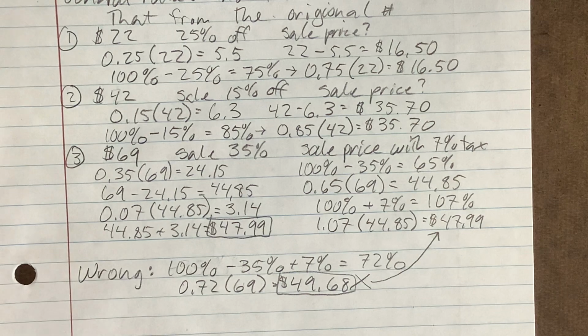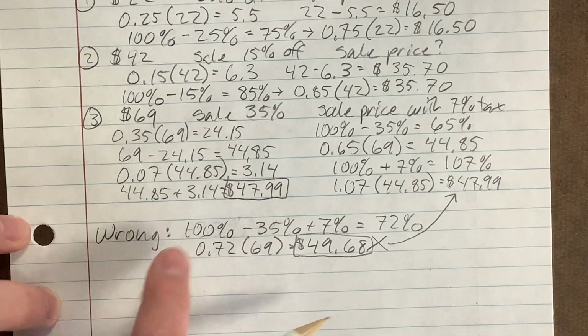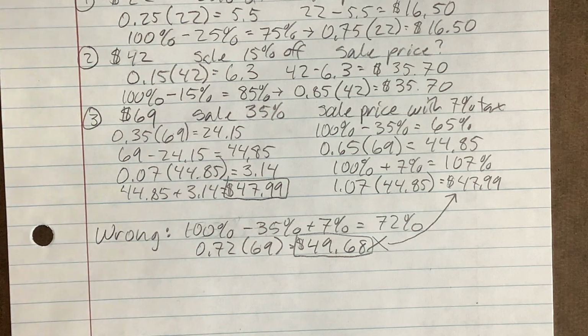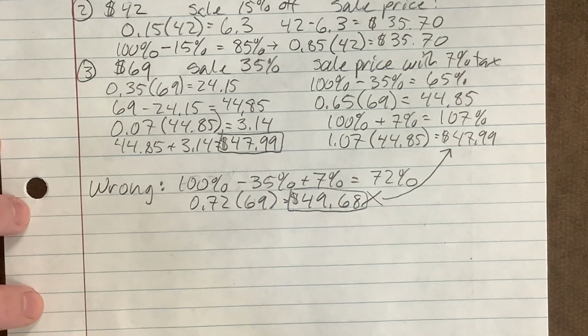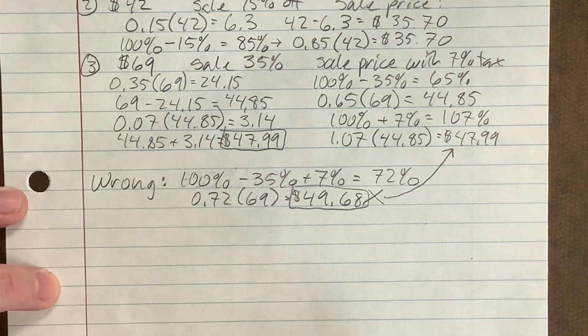So especially if you do the assignment on Math Space, there's a problem or two that has you test this theory of whether or not it makes a difference if you take the percents in order. And it does make a difference. Go into it knowing that.